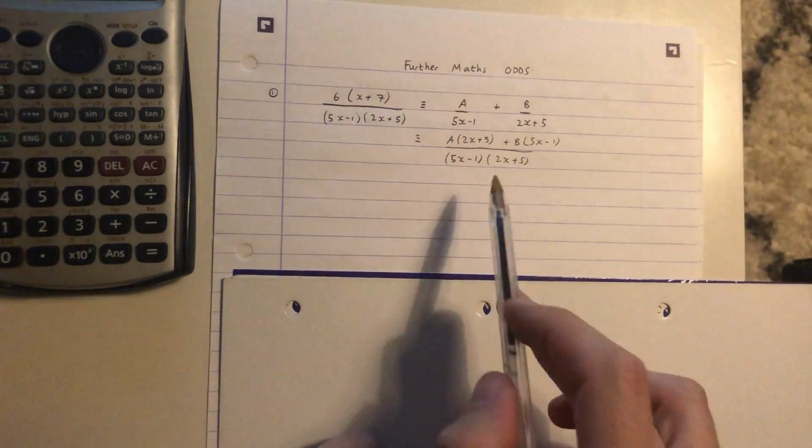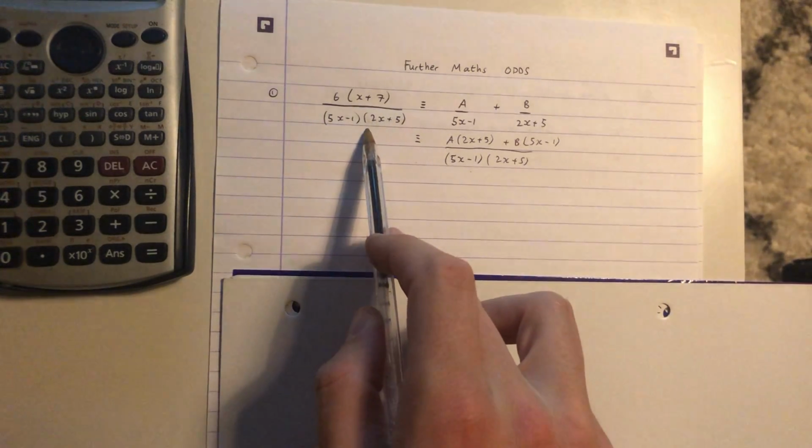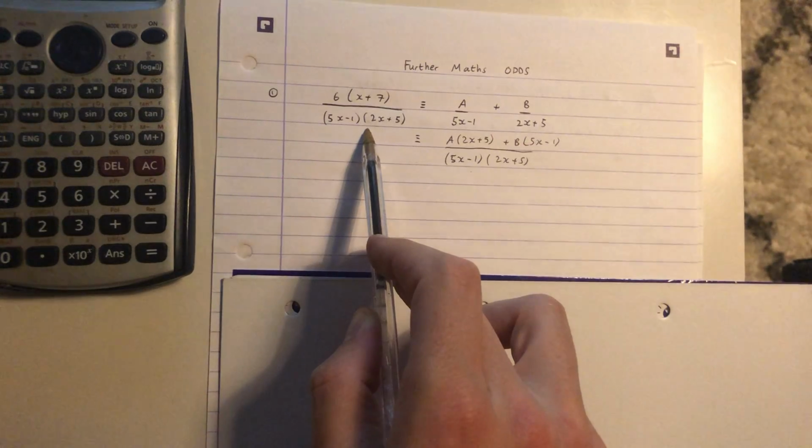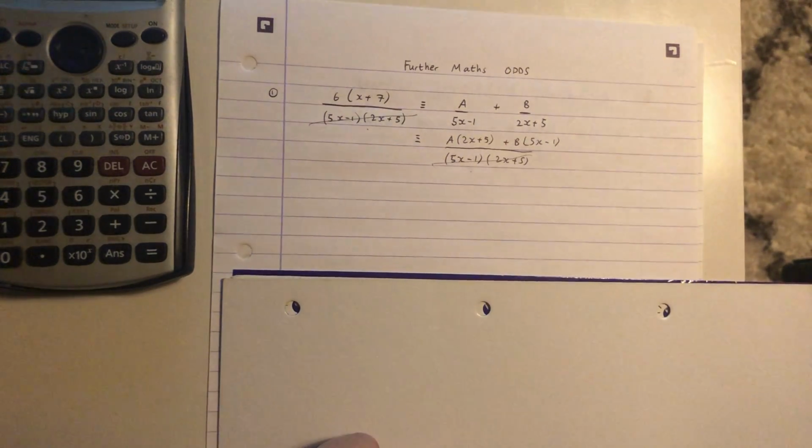And if you did that, the denominators on the right hand side and the left hand side are identical to each other, so you can effectively forget about those and just compare the numerators.